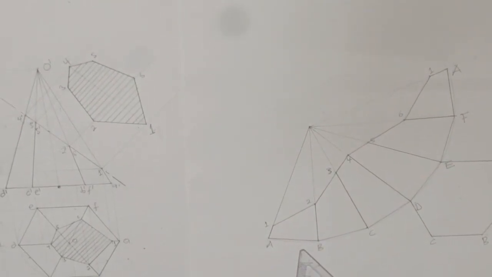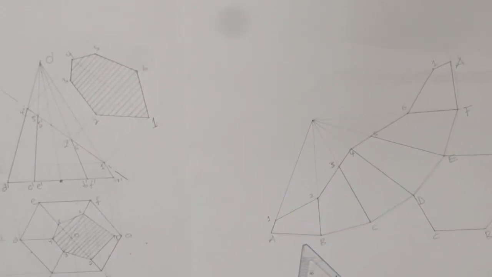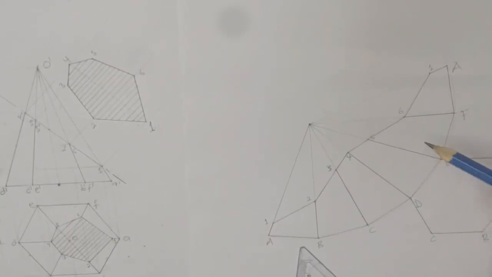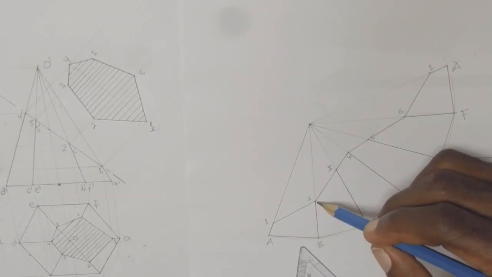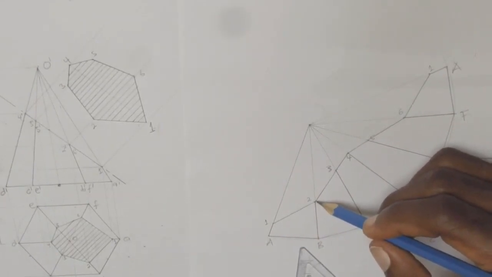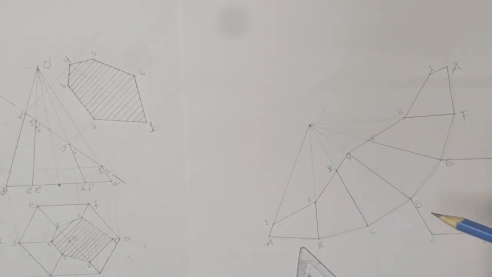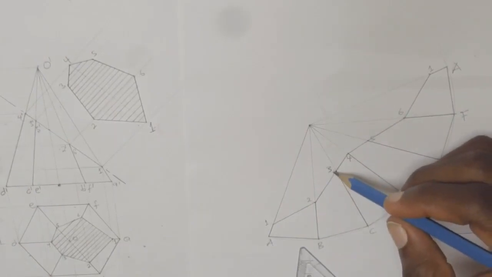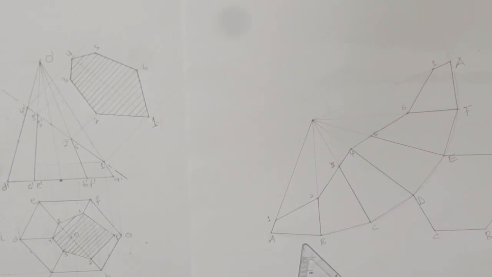So in transferring, I have to decide where to place the truncated surface. So I can decide to place it between 1, 6, 1, 2, or any other place. Okay, between 2, 3, or whatever. Between 3 and 4, any other place that you want to place it, but it has to flow.